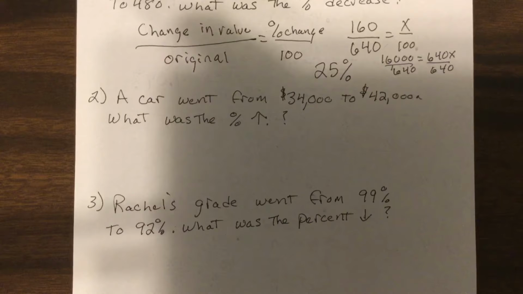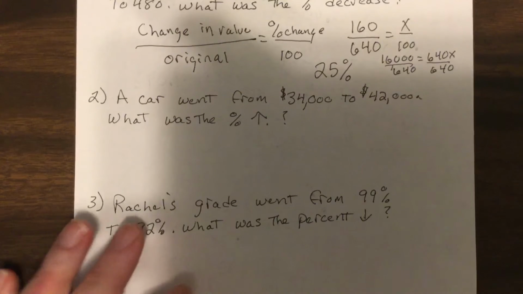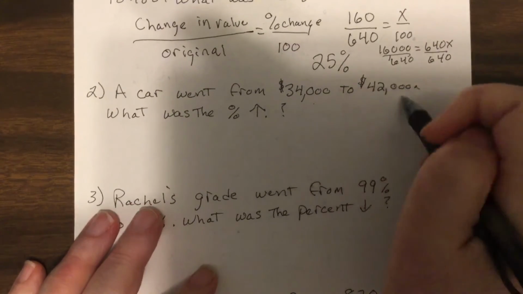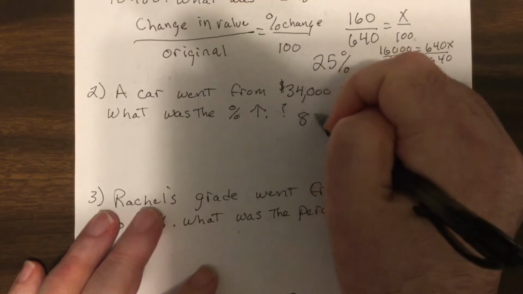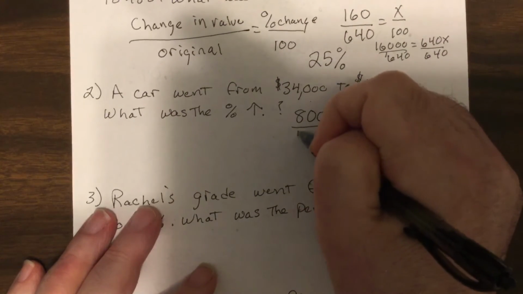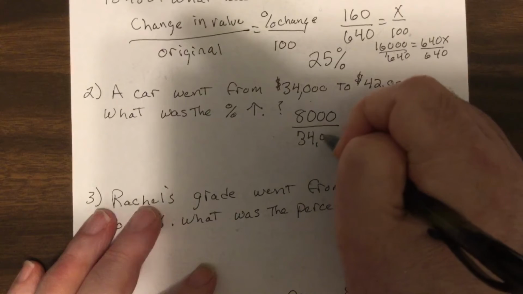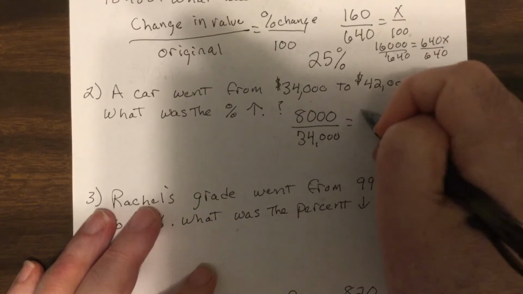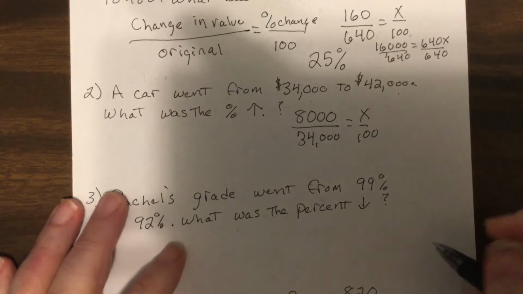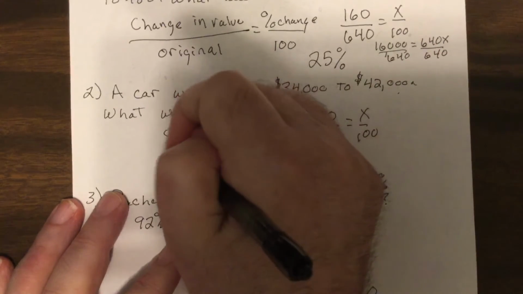A car went from 34,000 to 42,000. That's sort of what's happening right now over the last year and a half. So that's an $8,000 increase. Mercy. Over the original, which is 34,000, equals x over 100. Now be careful. It's easy to lose zeros here.